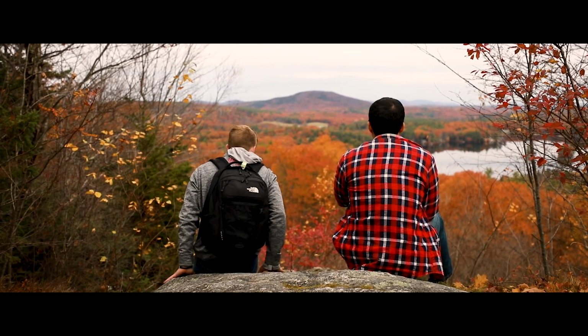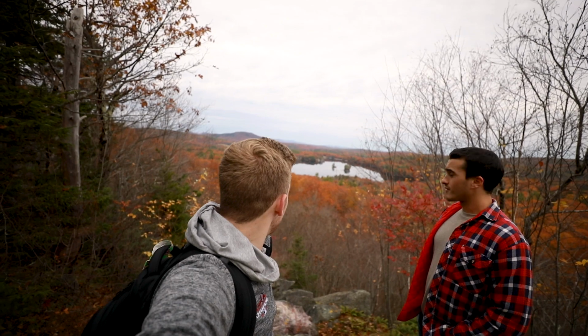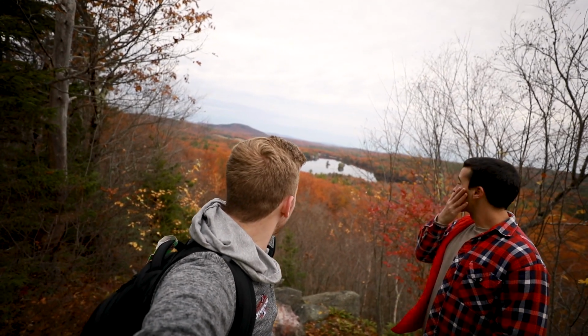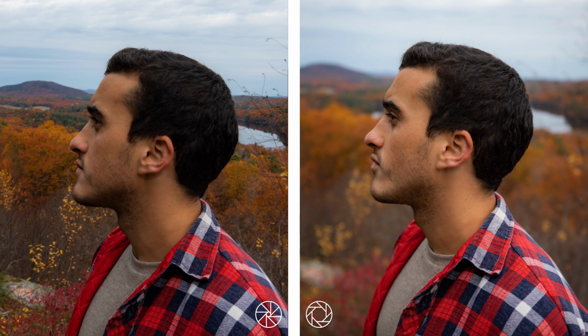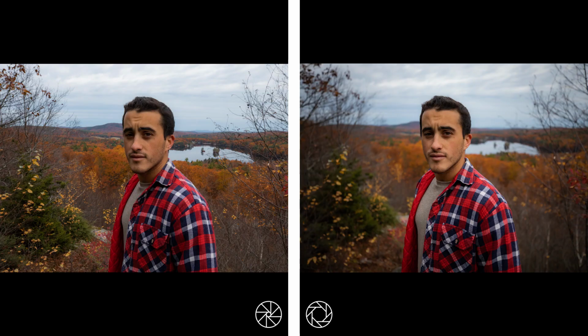All right, so we made it to this pretty awesome lookout here. Beautiful view of some mountains and a lake, and the foliage is pretty unreal. So we'll show a few more portraits so you can see the difference between having a nice blurred background and having that closed down aperture where the background just isn't focused, just doesn't look quite as cinematic or quite as professional.